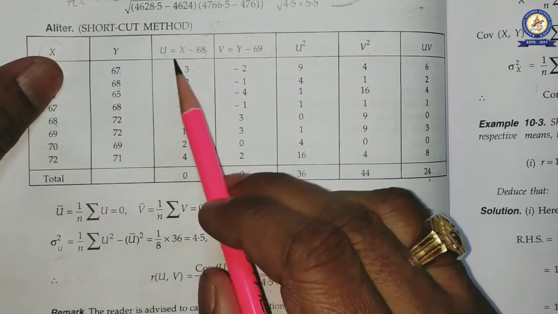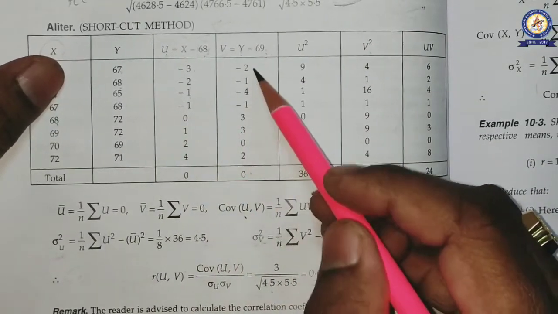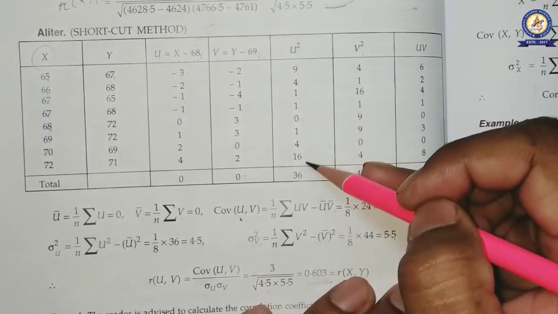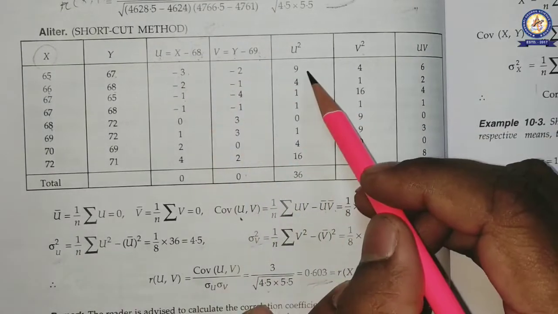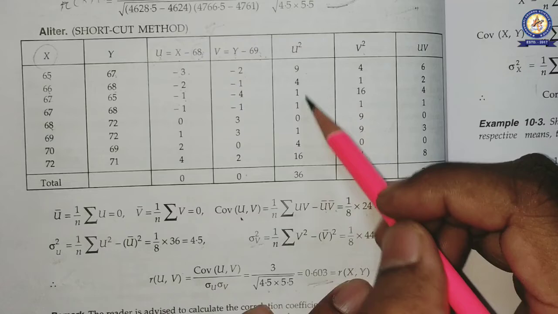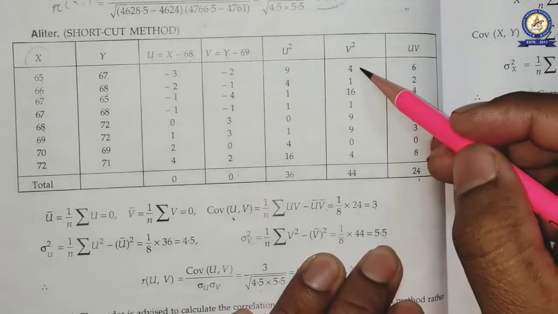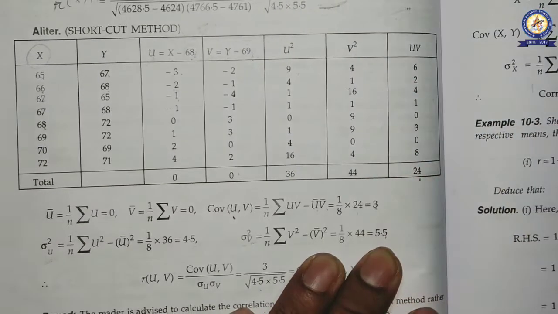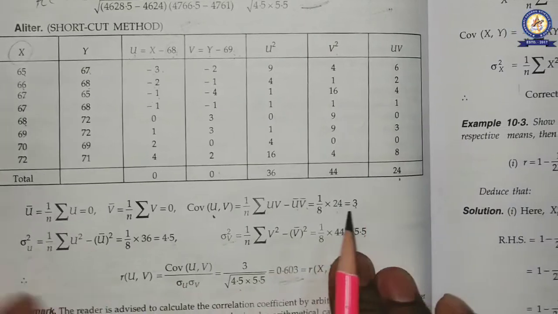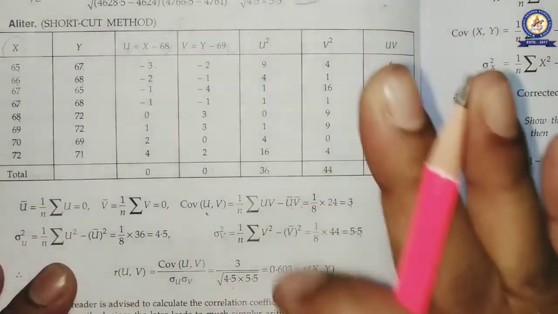Now here we got the u values and the v values. Obviously the u square values are here: minus 3 square is 9, minus 2 square is 4, and likewise for all of the data. Likewise, the v square data also we found. So, whenever you are writing the notes, you have to write carefully, okay.